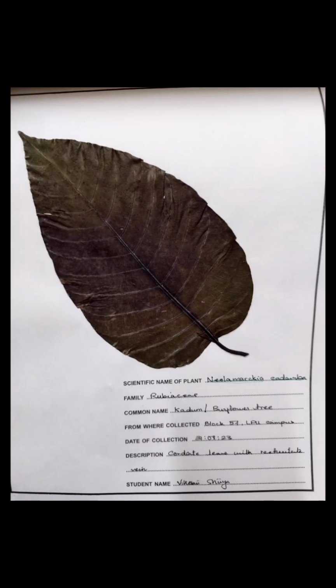The 18th specimen is commonly called Kadam or burr flower tree from the family Rubiaceae. The scientific name of the plant is Neolamarckia kadamba. The description: it has oval or ovate leaves with reticulate venation and a smooth margin.